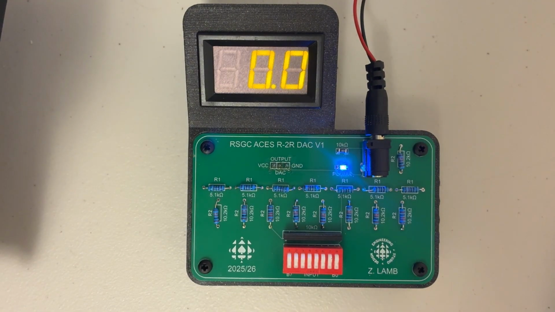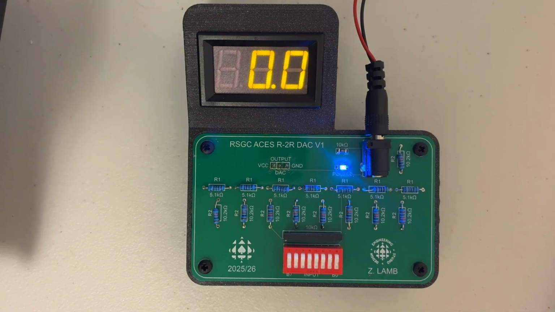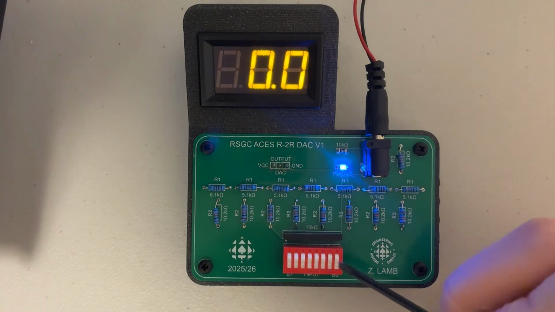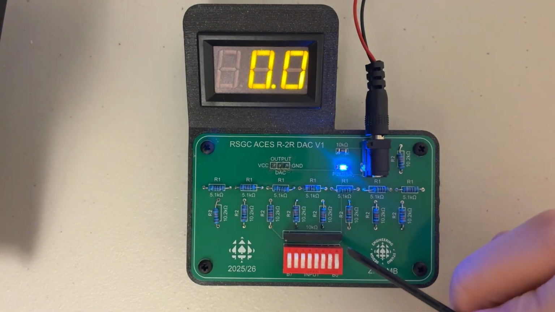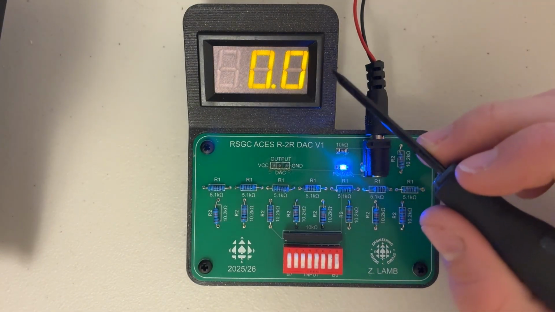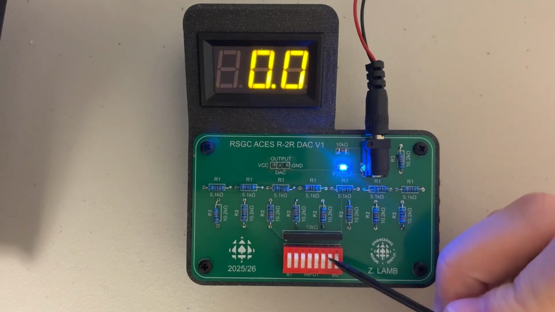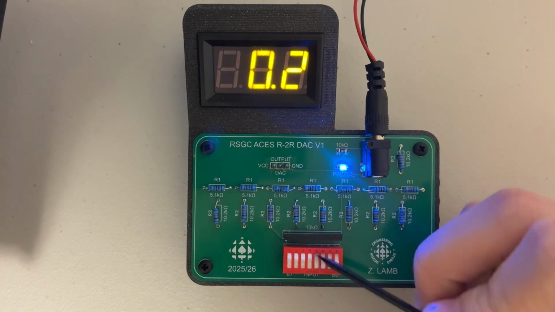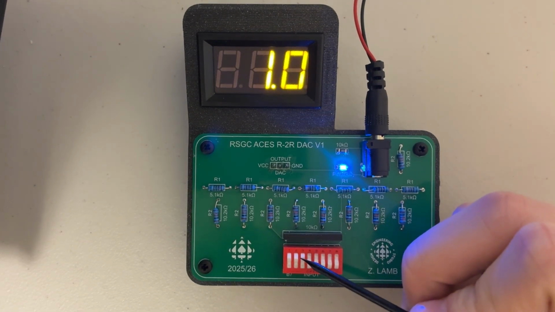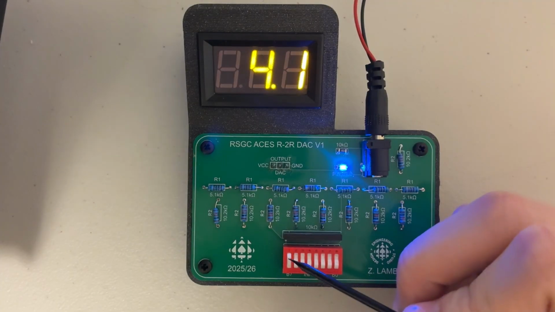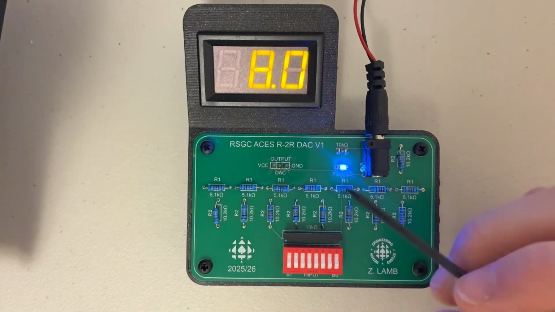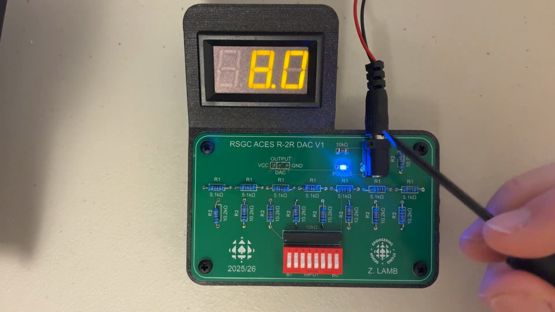This is the device for the R2R resistor ladder DAC. As you can see, with all the switches off, the voltage is 0 at the output. And as we slowly turn on bit 0, nothing changes up here because the change is so small, it's unnoticeable by the voltmeter. But as we slowly keep increasing, we get 0.2. And we keep increasing until we reach the maximum voltage, which is 8 volts currently, due to the battery being weaker.